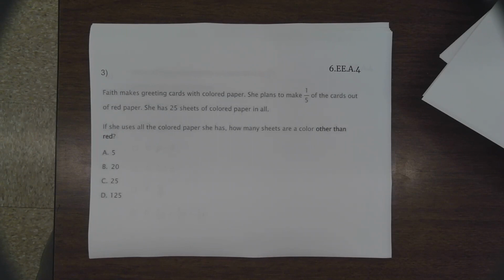Problem number 3. Faith makes greeting cards with colored paper. She plans to make 1/5 of the cards out of red paper. She has 25 sheets of colored paper in all. If she uses all the colored paper she has, how many sheets are a color other than red?